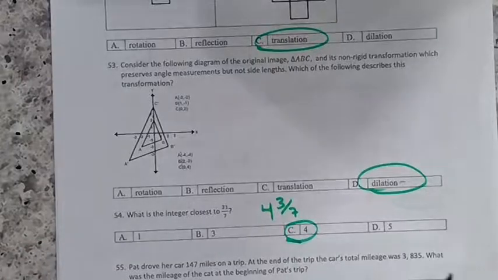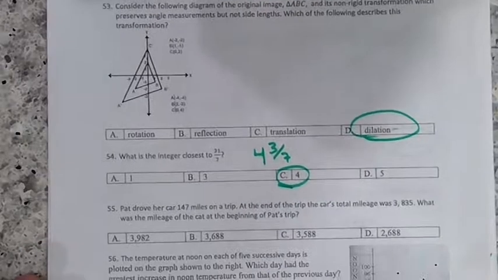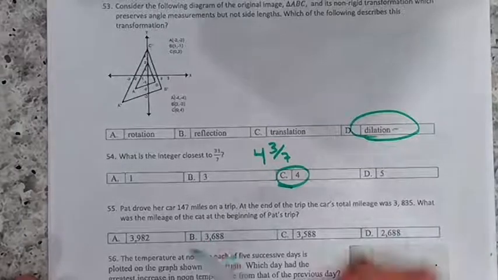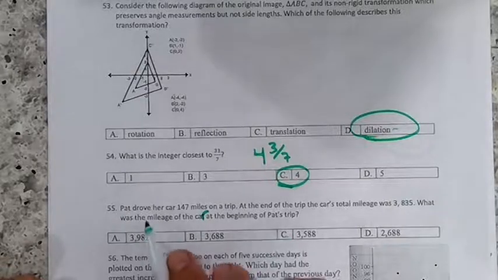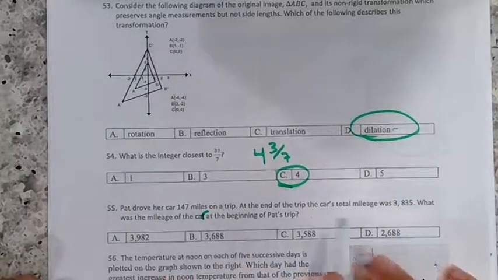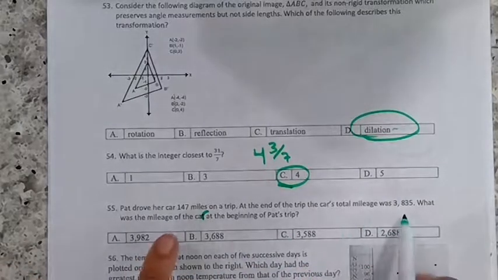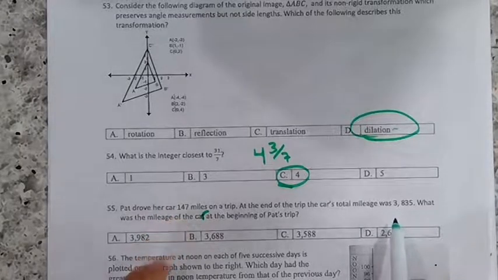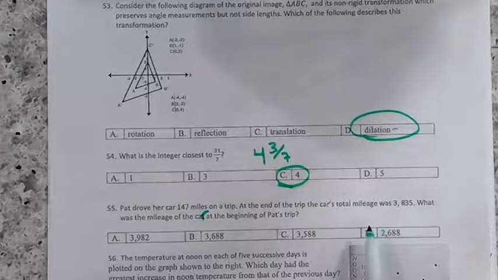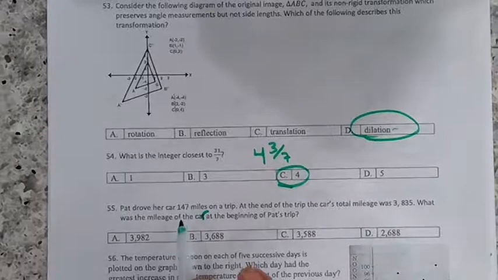Okay. Pat drove 147 miles on a trip. At the end of the trip, the car mileage was 3,835. What was the mileage of the car at the beginning of Pat's trip? So, oh, at the end. Okay, so this was the ending mileage, and this was how far she drove.